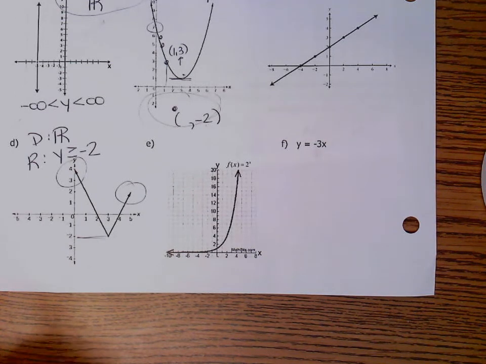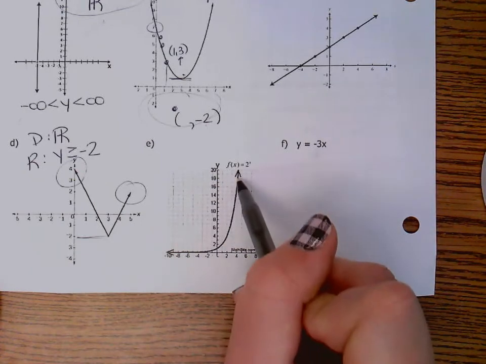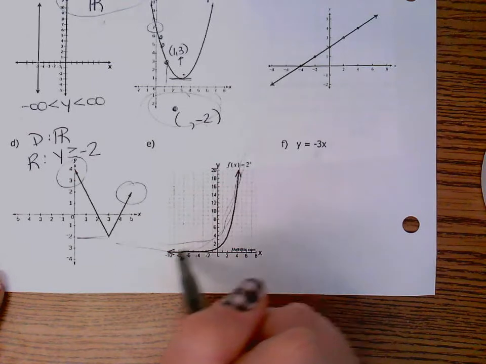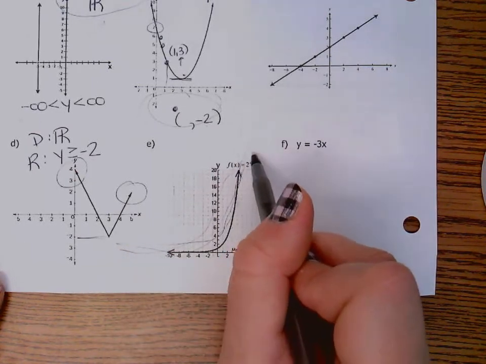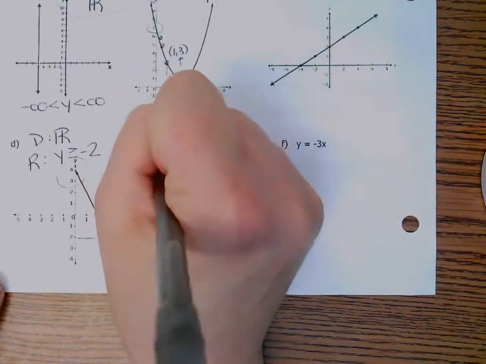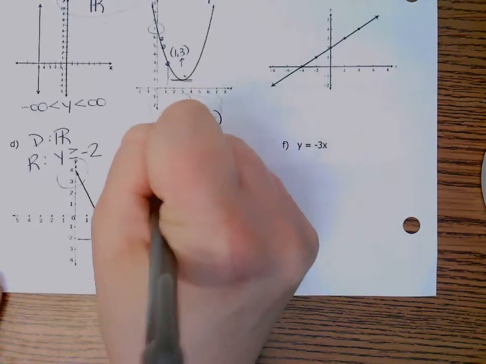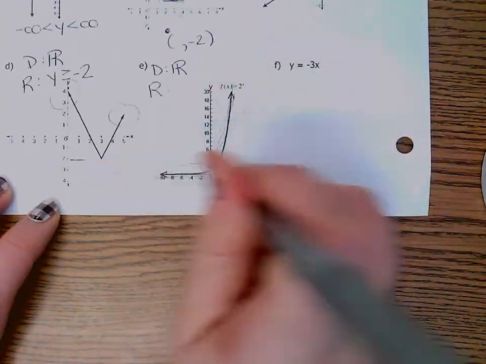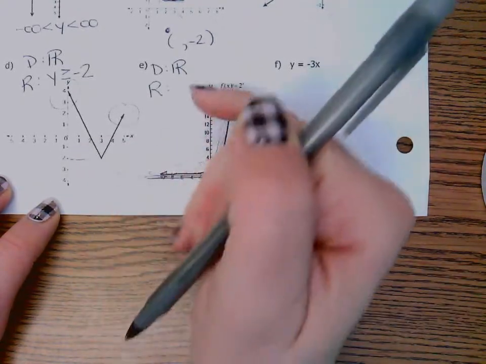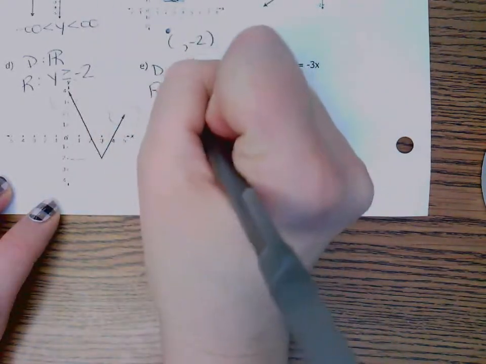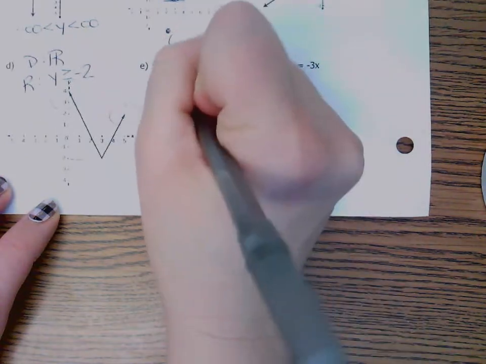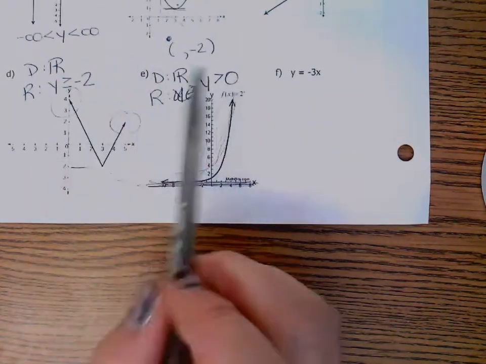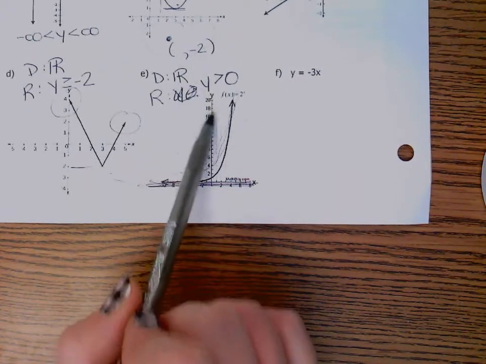And then this is an exponential function. We're going to see this at the end of the year again, but it's going side to side forever. So even though it's getting steeper, it's also going to the right. So your domain is all real numbers. This might not be apparent on this graph. There's something called an asymptote down here, and it's not going to go below the asymptote. So it should just be y is greater than 0. We'll talk about that in a lot more depth at the end of the year.